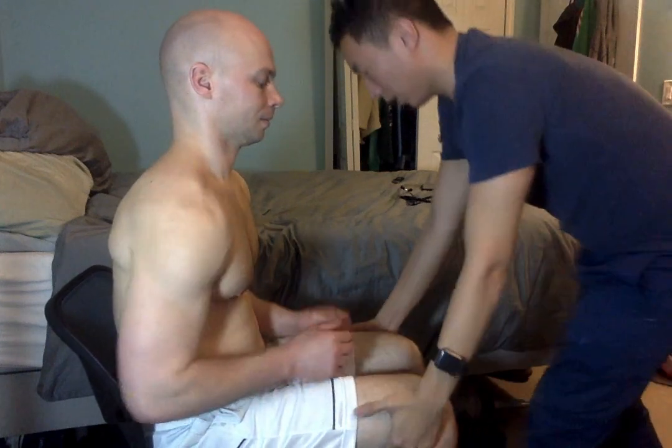I'm going to have you push your feet down against my hands. Push up, push out, and push in. And then same with your legs here. Push out, push in, try and lift your legs up, and then hold against me. Awesome. Patient's lower extremity strength is 5 out of 5.